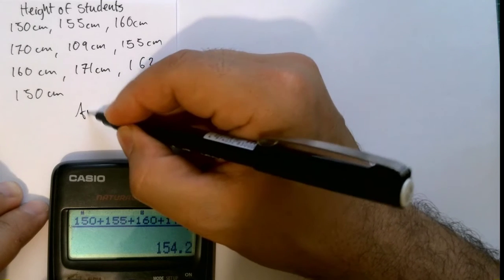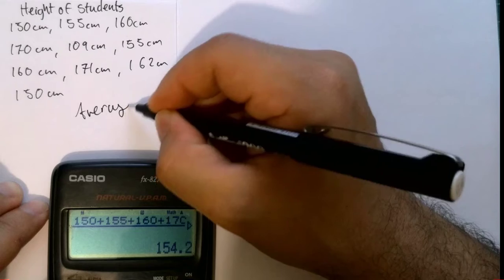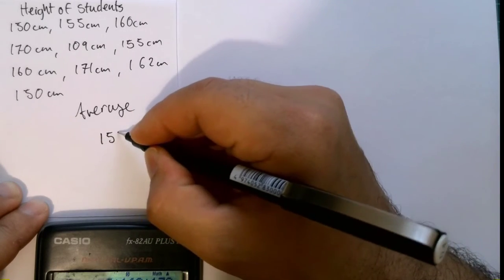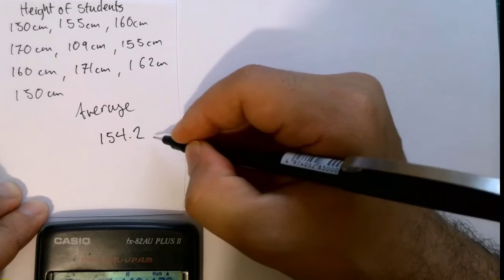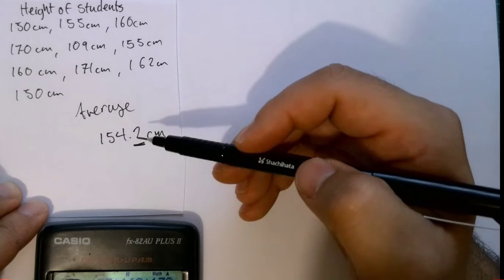And the average is equal to 154.2 centimeters. Notice how you got this number here, this decimal 0.2.